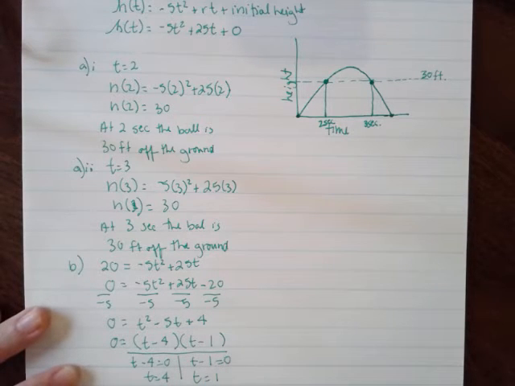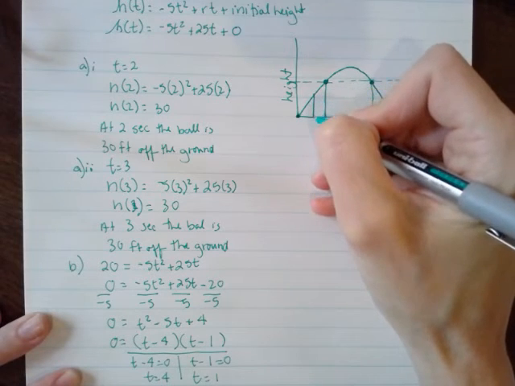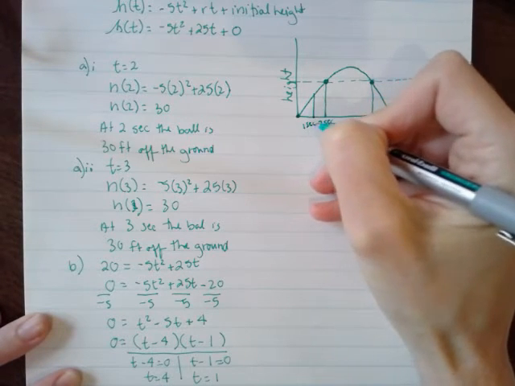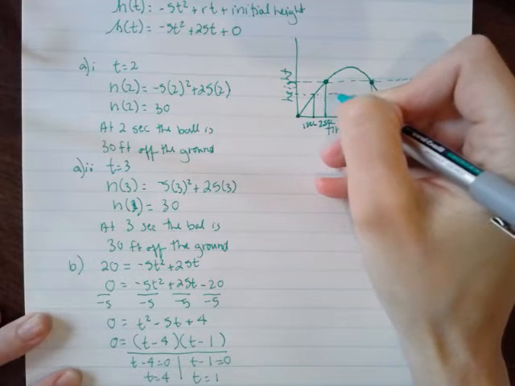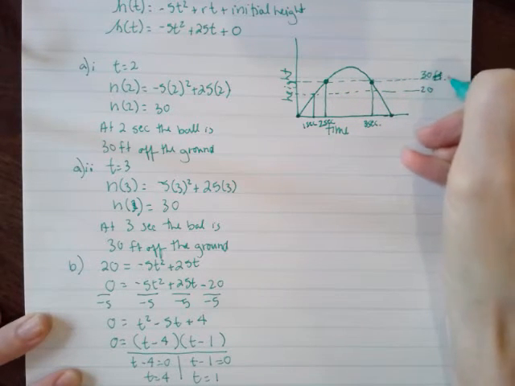Okay, we're going almost off the edge of the paper. So what does that mean? That means I can bring this information back up to my picture. So at 1 second, it's going to be 20 feet, not feet, I'm sorry, meters.